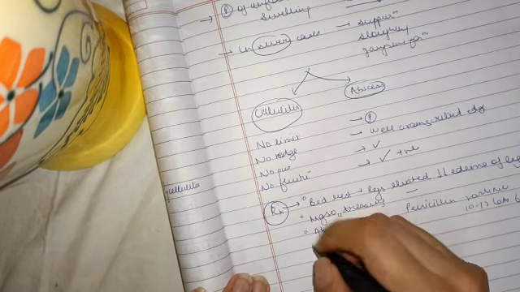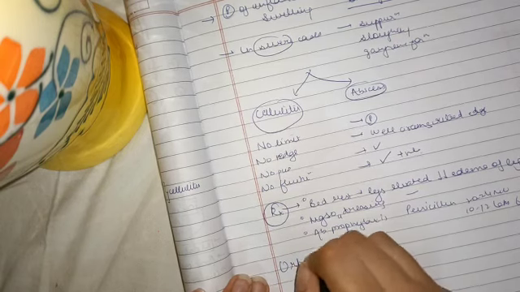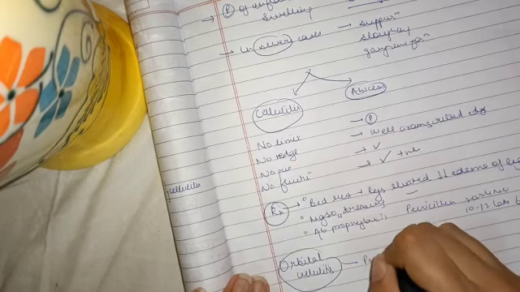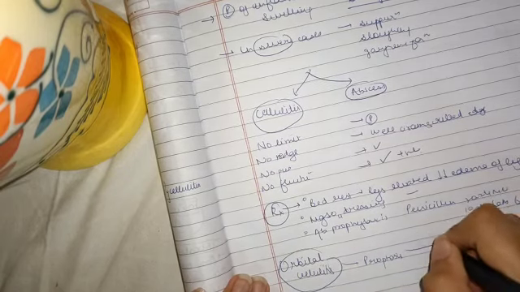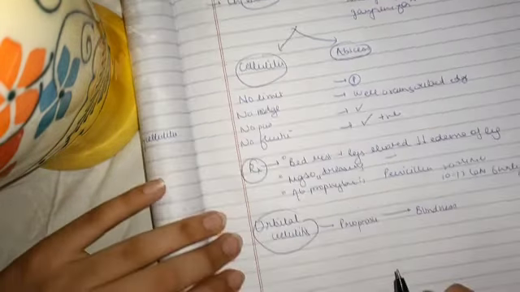All right. Then there is one more thing which is called orbital cellulitis. Now, what is this? In this, proptosis occurs, and then this further leads to blindness. All right, this needs to be corrected on time.